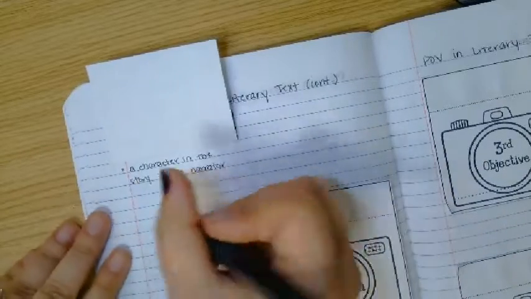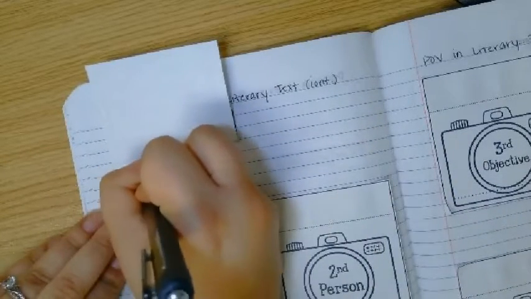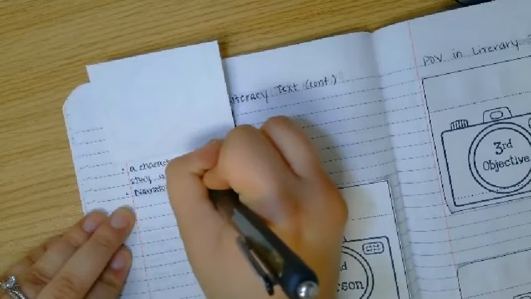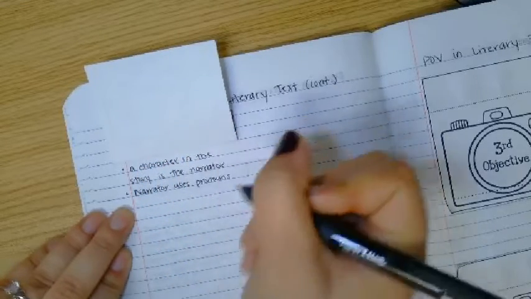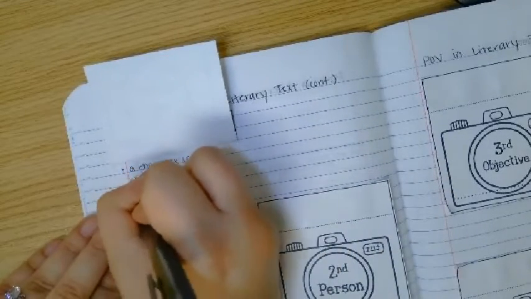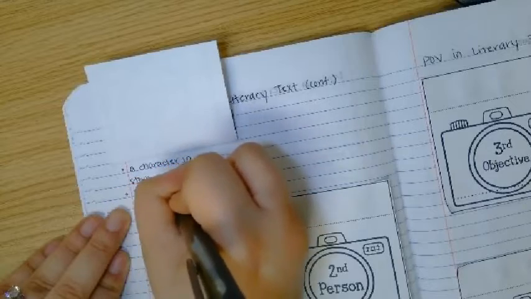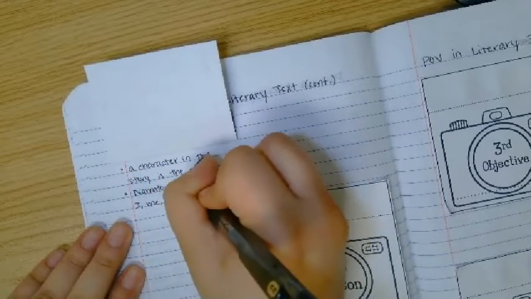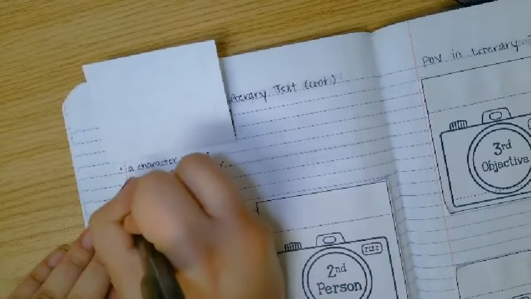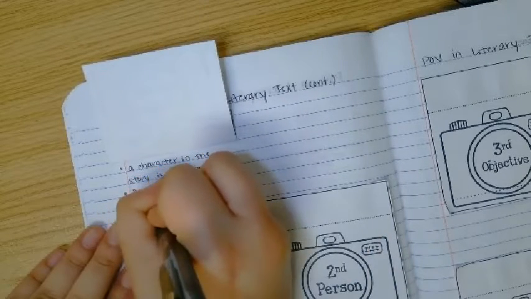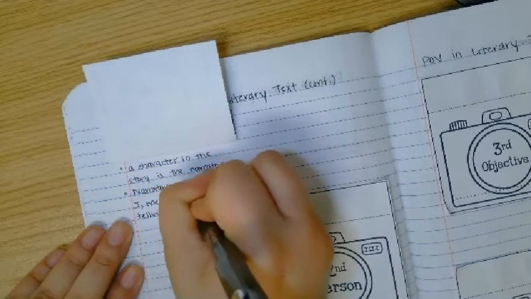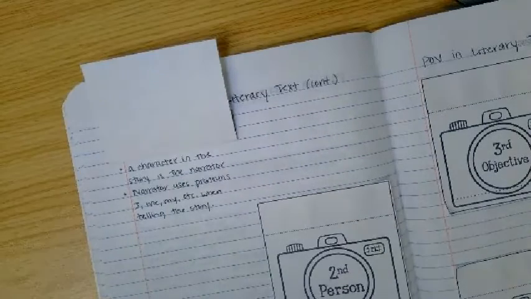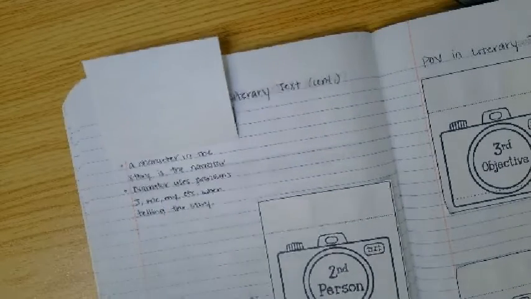And the next thing you need to know is that the narrator is going to use pronouns I, me, my, etc. when telling the story. So your narrator is going to be the main character, and they're going to be telling the story through their eyes.